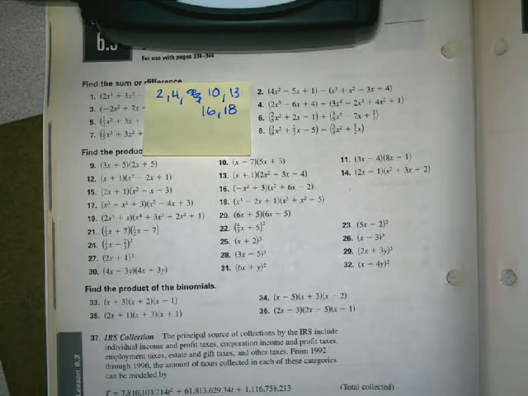Number 4 says 2x cubed minus 6x plus 4x, close parentheses, plus open parentheses 4x minus 4 minus 2x cubed plus 4x squared plus 1.